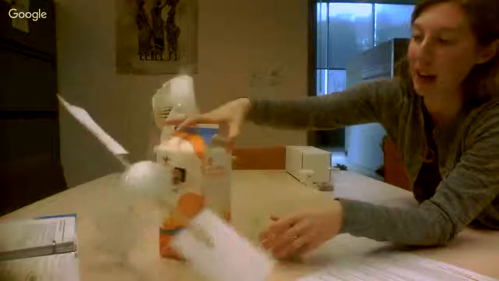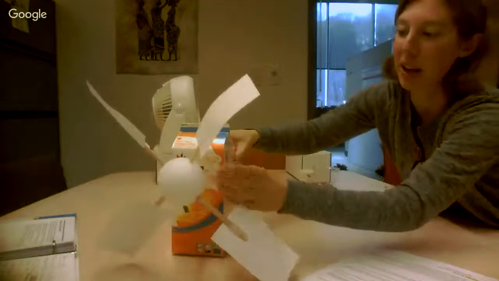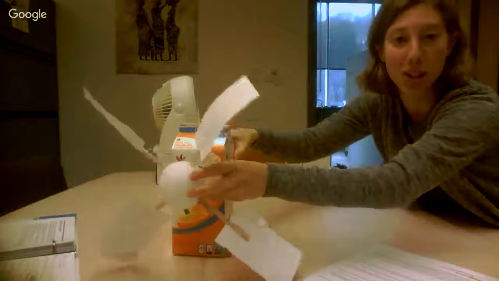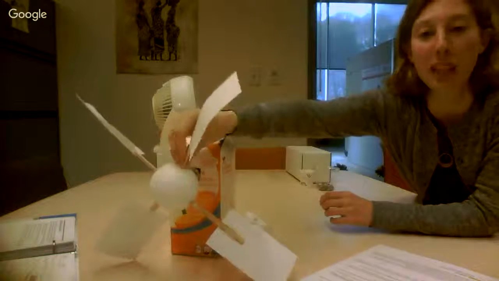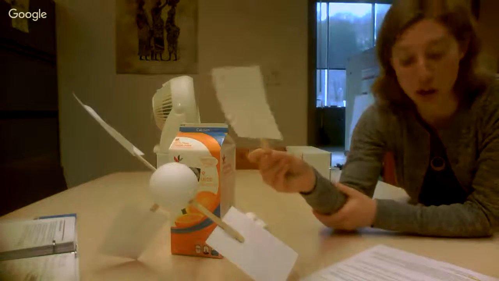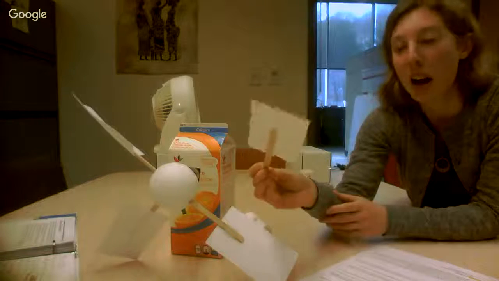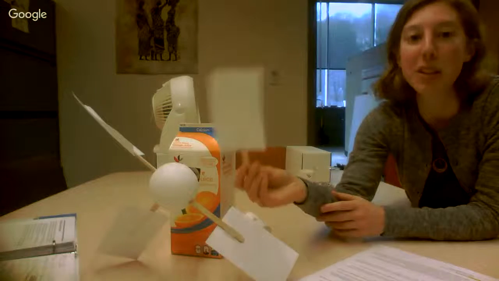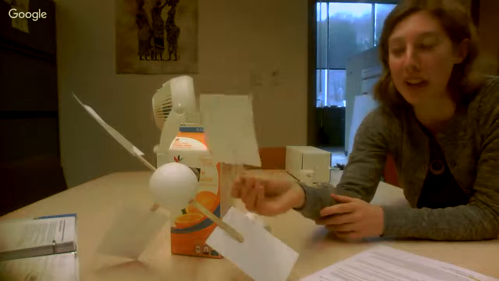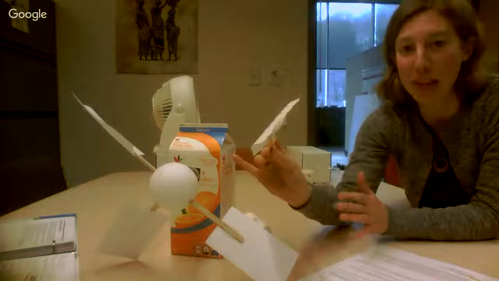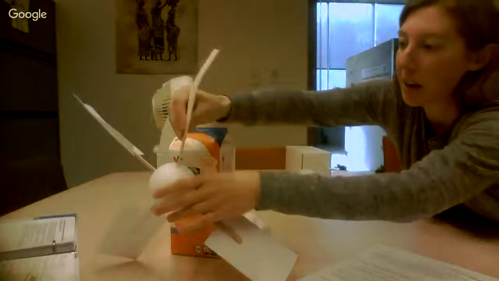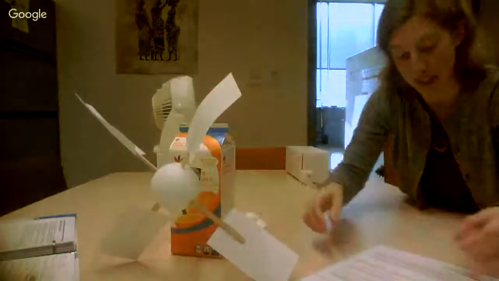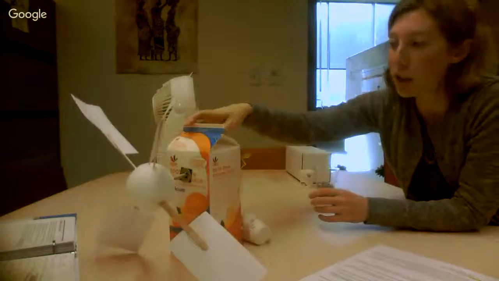And then on the other end, you have a styrofoam ball, which is the hub. And so what students are designing are just the windmill blades themselves. So they can choose the number of blades, the materials that they want to use, the size, the shape, everything about the blades, but everything else here is set. So that's what they're designing.